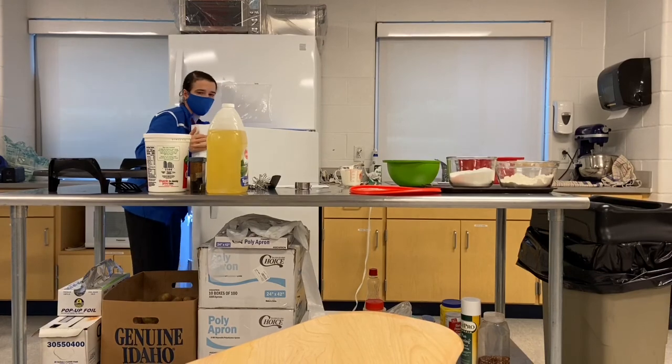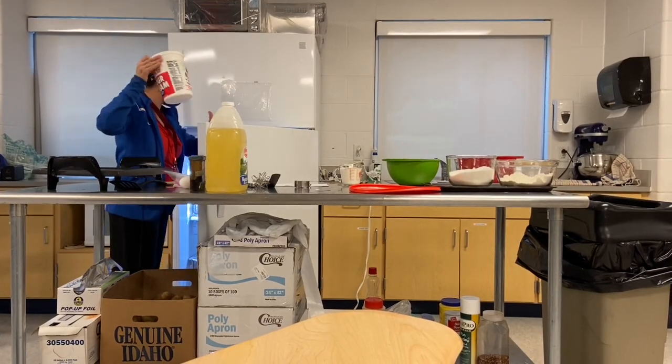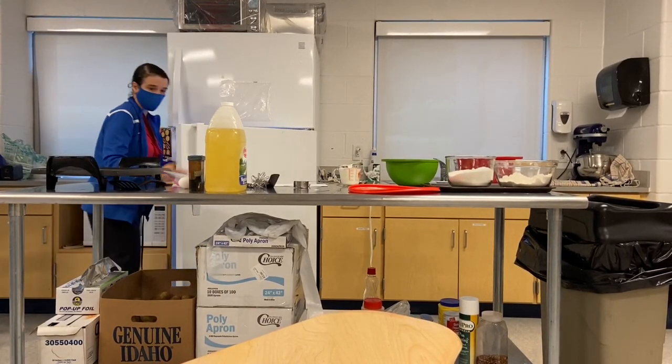Well, it changes the texture, so the viscosity of the liquid, and it gives it a little bit of flavor. It's actually quite tasty.